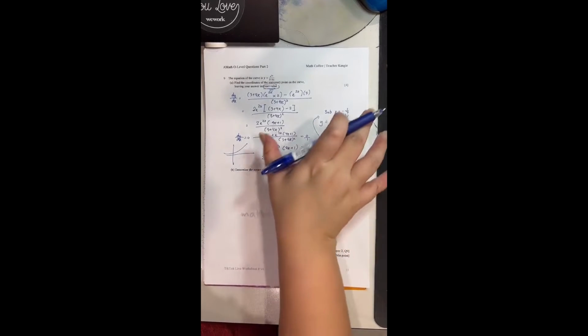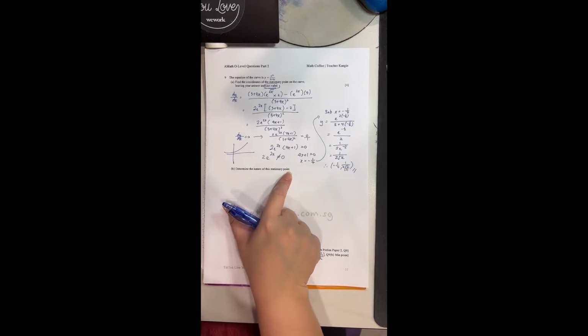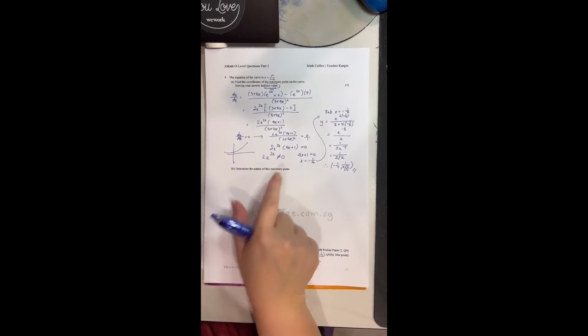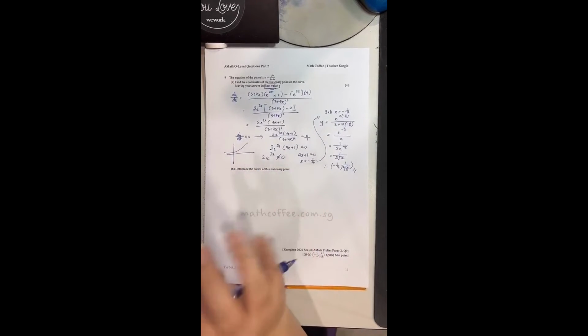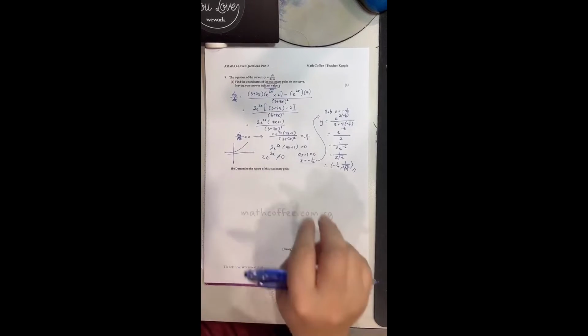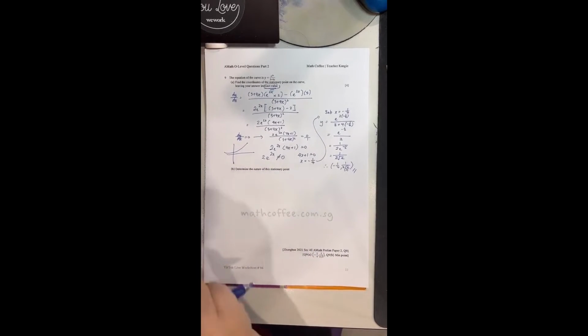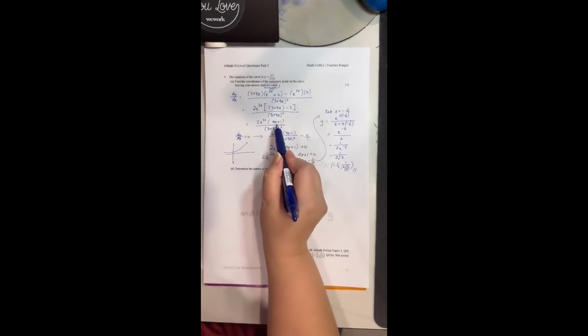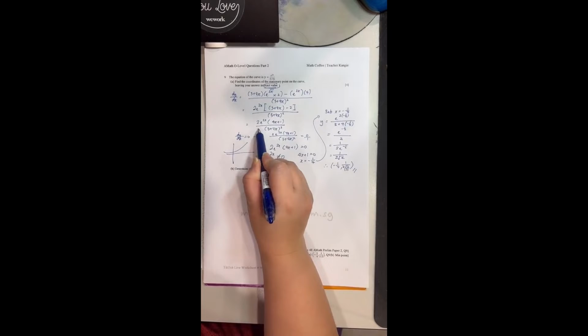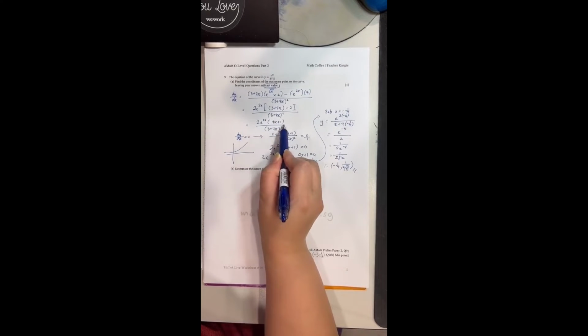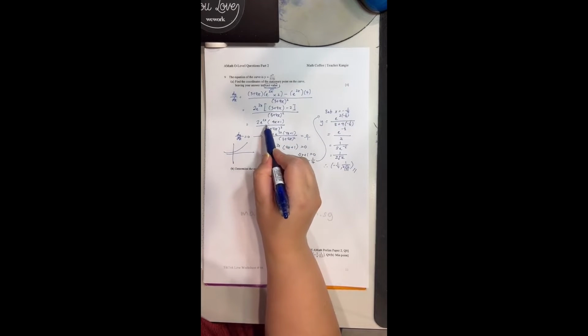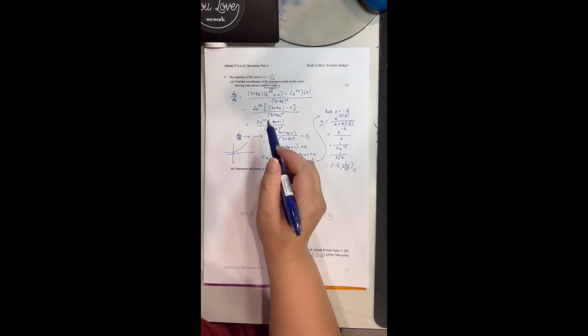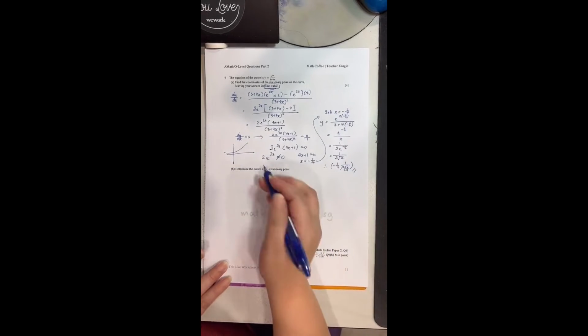Okay. Next, to determine the nature of the stationary point. For those who know, to find the nature of a stationary point, you can use the second derivative test or the first derivative test. Usually I use the second derivative test. But look at your dy/dx. If I want to differentiate this one, I think I can cry. It's not possible to differentiate this one one more time. So when my dy/dx is difficult to differentiate one more time, I'm just going to use the first derivative test. Okay? So draw the table.